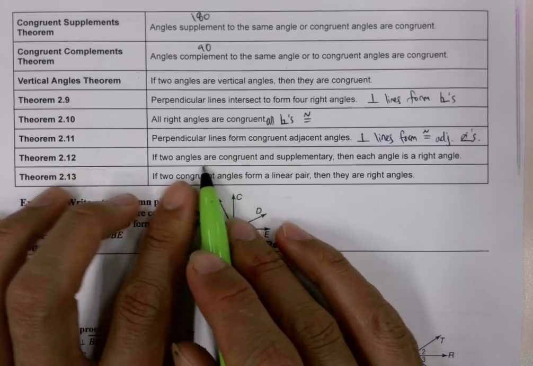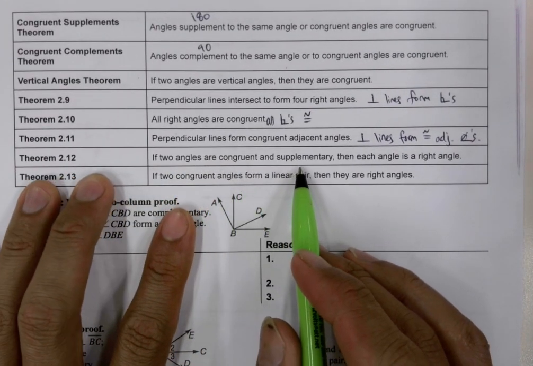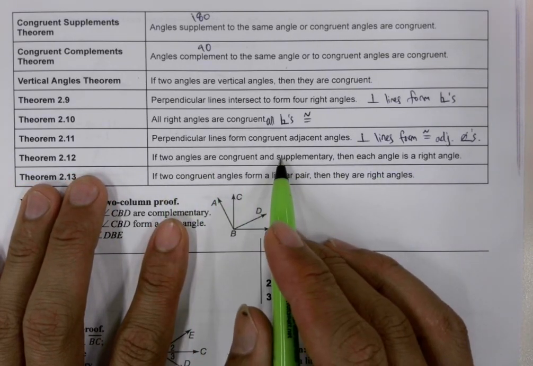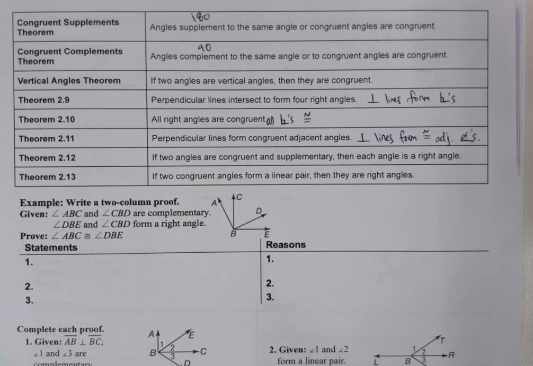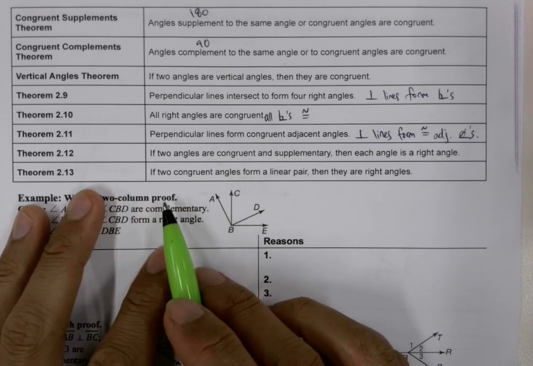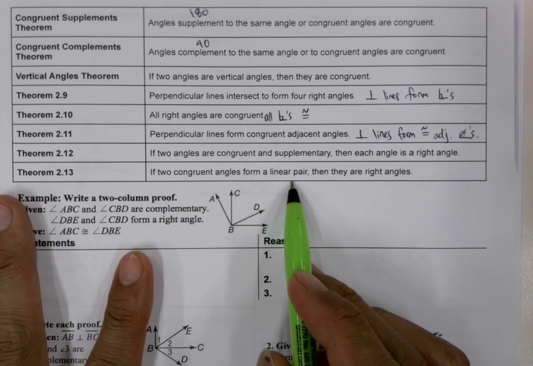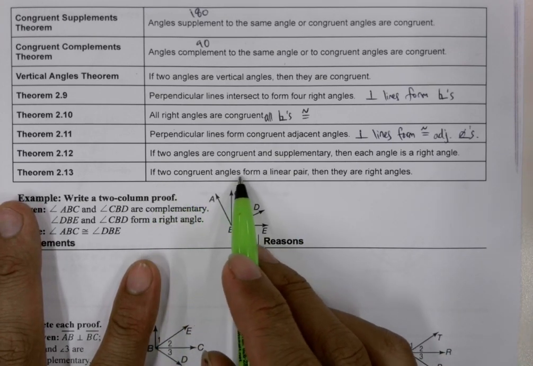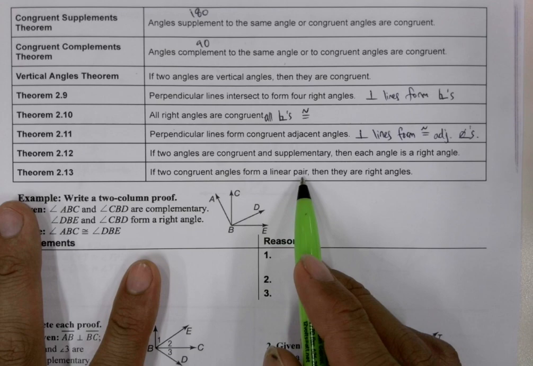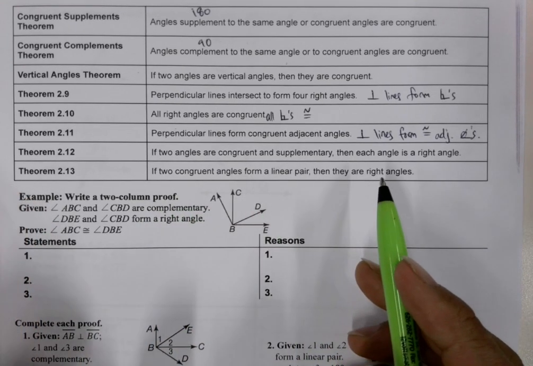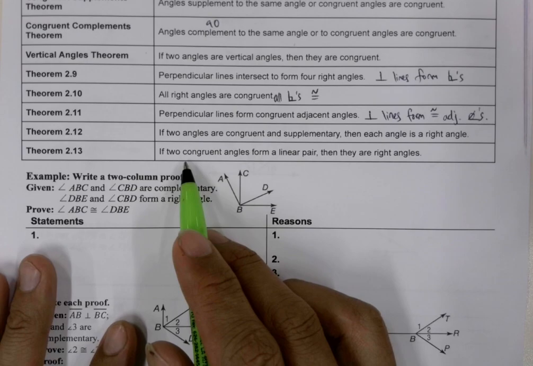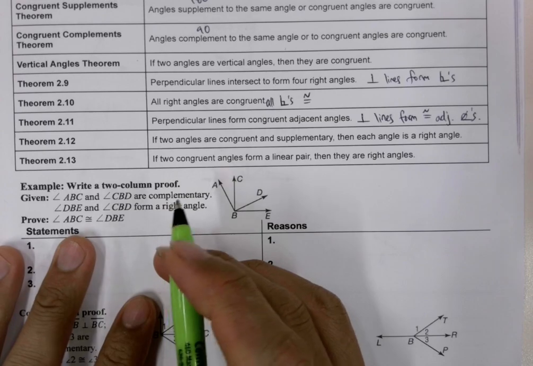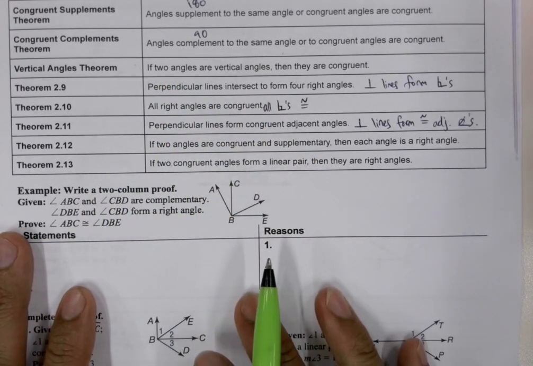And then we have, if two angles are congruent and supplementary, then each angle is a right angle. So if they're both congruent and supplementary, then each angle is a right angle. And then lastly, we have, if two congruent angles form a linear pair, then they are right angles. Two congruent angles form a linear pair, then both of the angles are 90 degrees. Right? Okay, so let's go ahead and try using some of these reasons, these theorems, in our two-column proofs.